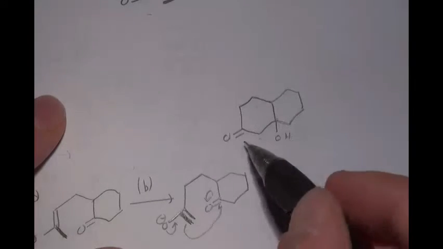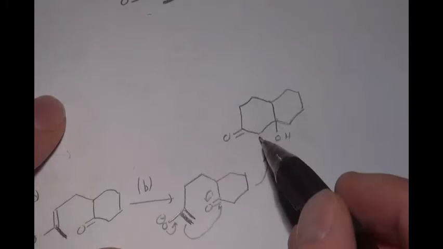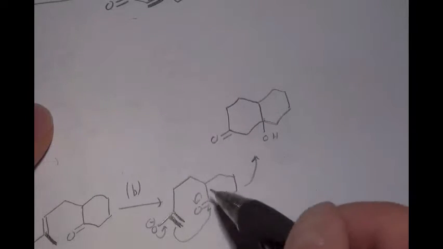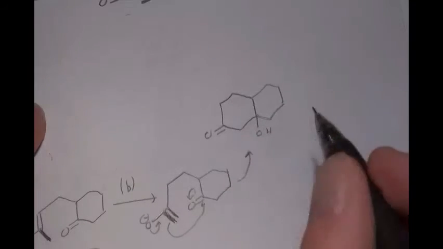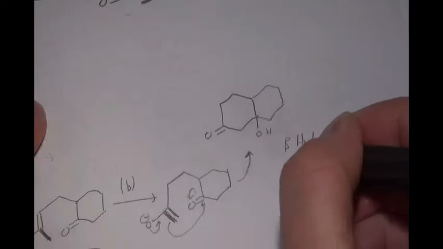We called it a what? A something hydroxy ketone. Is it an alpha hydroxy ketone or a beta hydroxy ketone? It's a beta hydroxy ketone. So the product of an aldol is a beta hydroxy ketone.